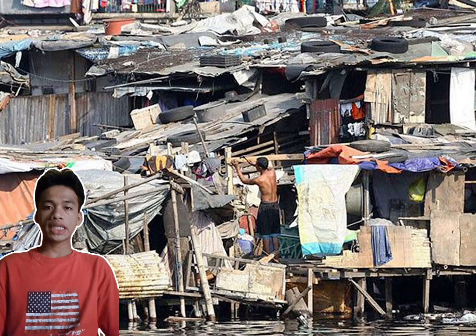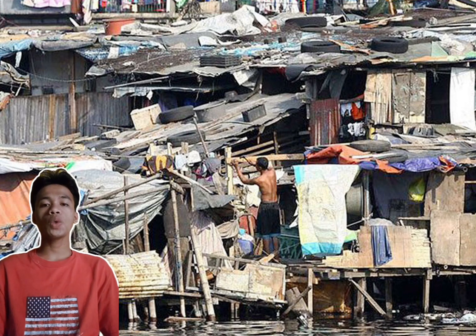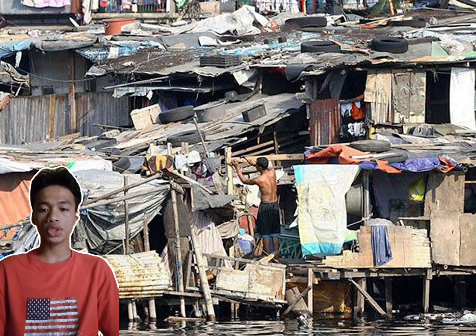What we call poverty in the Philippines. Poverty in the Philippines is the result of a combination of social, economic, and political factors. This includes population growth, a lack of jobs, low wages, inequality in access to education and healthcare, and a history of political instability and corruption.